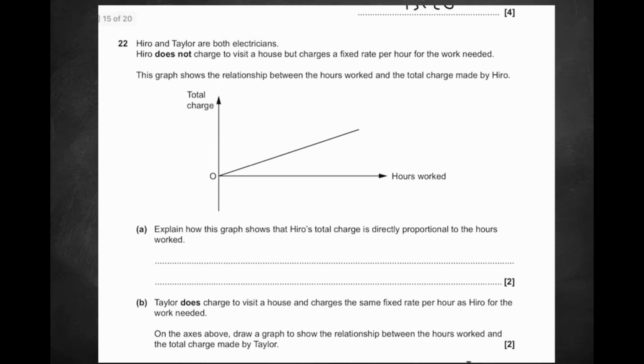Question 22. Hero and Taylor are both electricians. Hero does not charge to visit a house, but charges a fixed rate per hour for the work needed. This graph shows the relationship between the hours worked and the total charge made by Hero. Explain how this graph shows that Hero's total charge is directly proportional to the hours worked. It is a straight line passing through the origin.